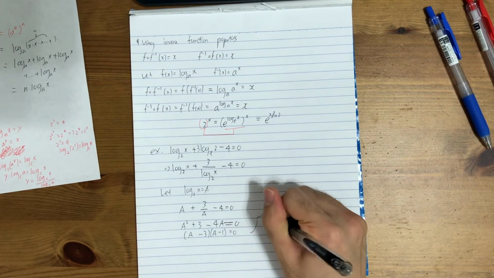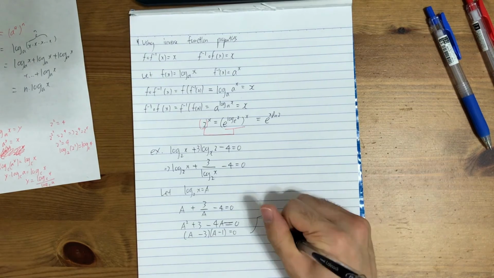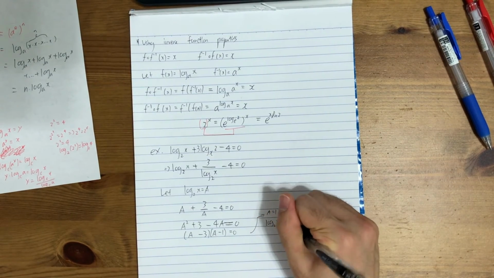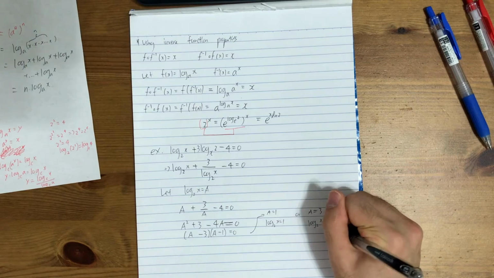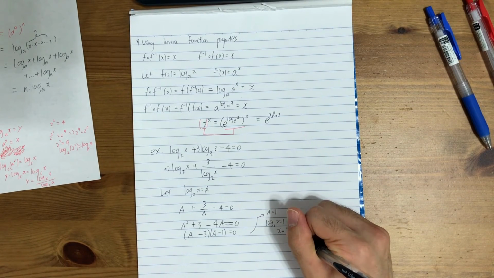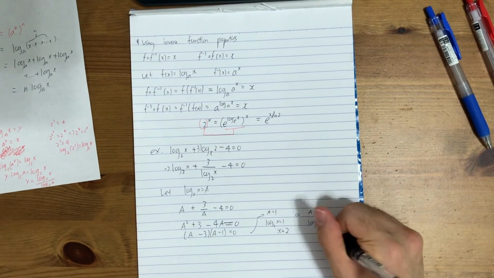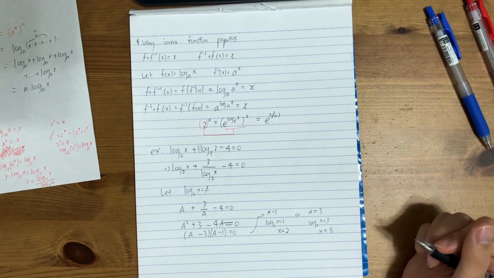So a equals 1 or a equals 3. So log base 2 of x equals 1 and log base 2 of x equals 3, so x equals 2, right? 2 to 1, and x equals 8, 2 to 3.